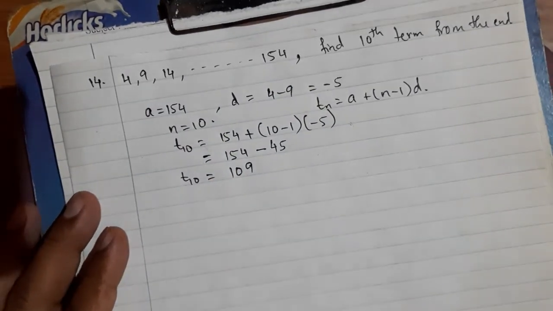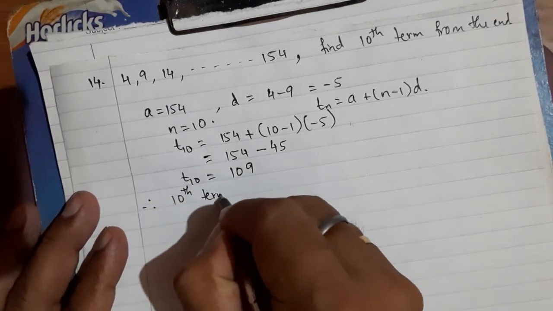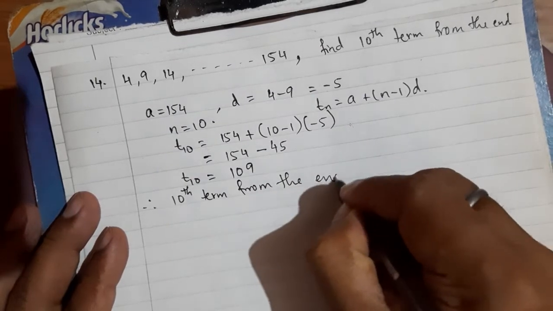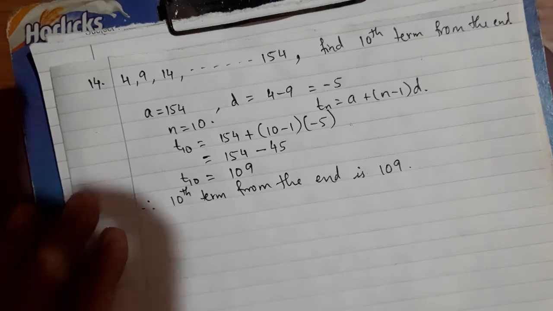Therefore the 10th term from the end is 109. This is the answer.